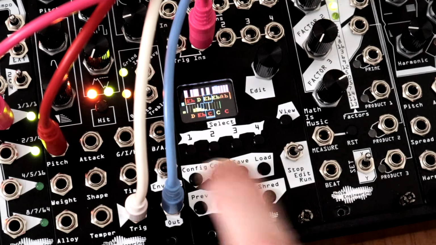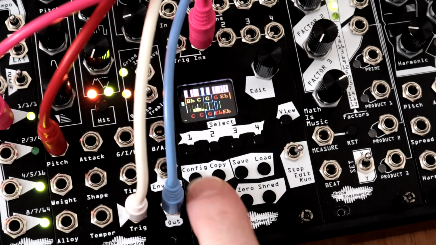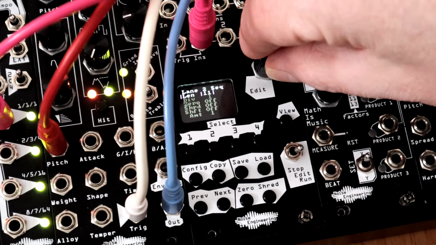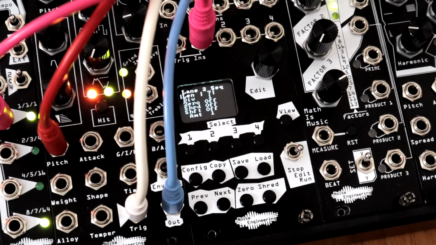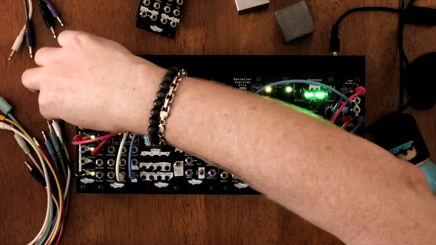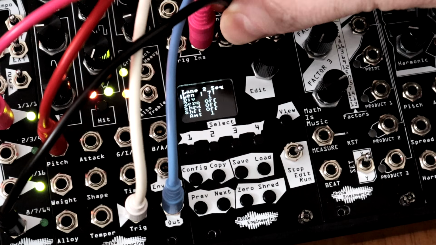To show off how shred randomizes slowly, let's change lane 2's sequence length to an odd number like 7. Then patch a slower clock to lane 2's shred. Here we'll use a signal dividing the clock by 8, then patch it to the trig 2 input on Mimetic.